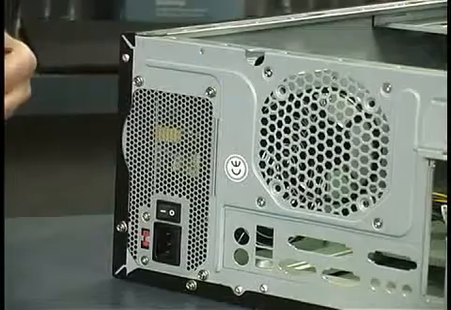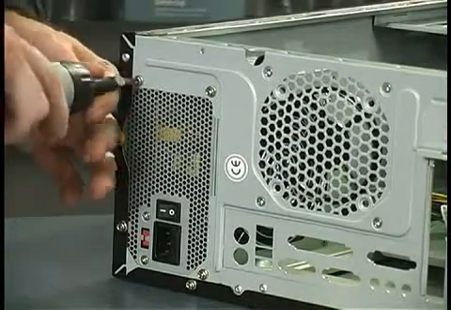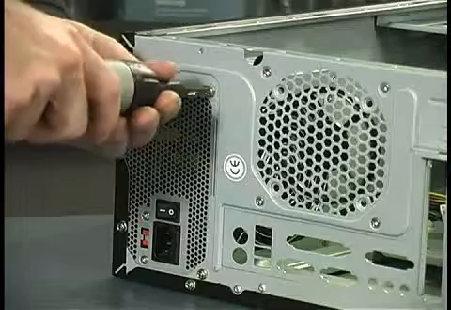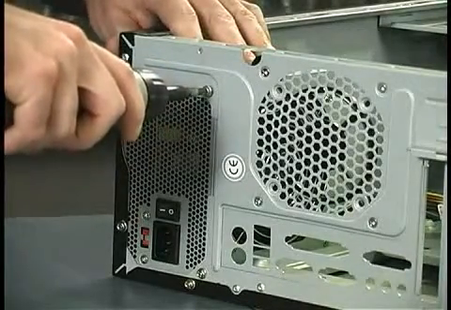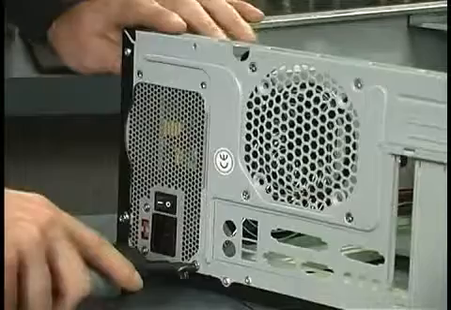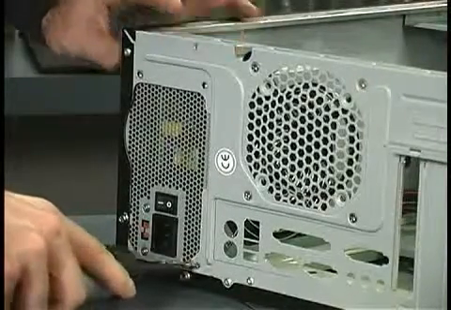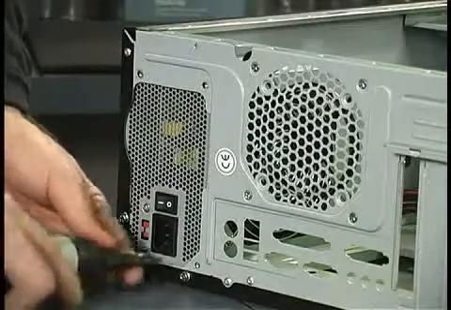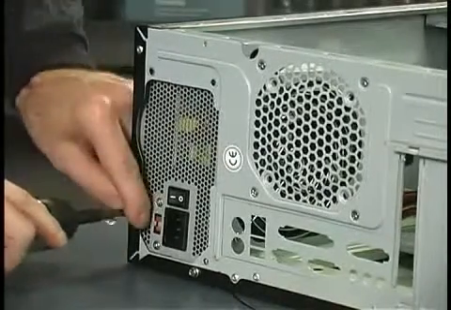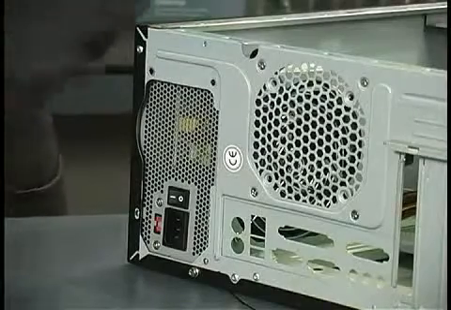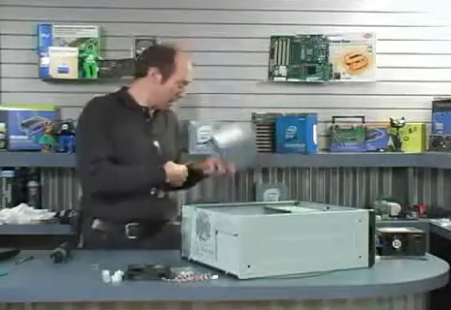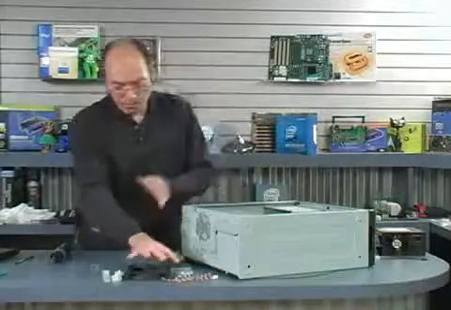It's secured by 4 screws on the back. I'm going to simply remove them and take the power supply out of the system. Okay, now that the screws are taken out, I can remove the power supply and put it to the side for now.